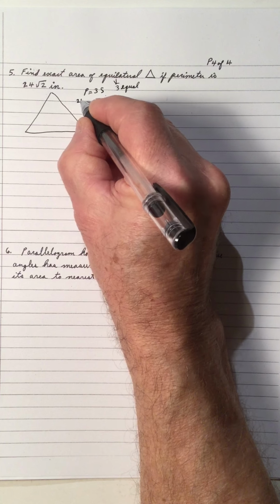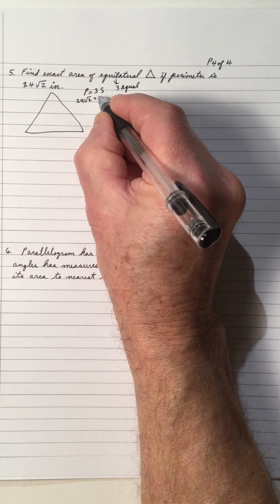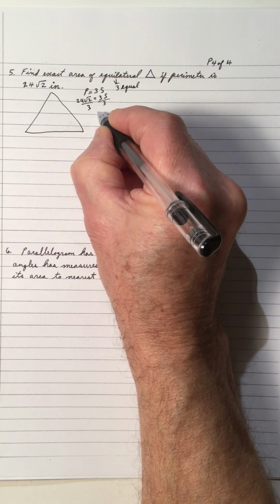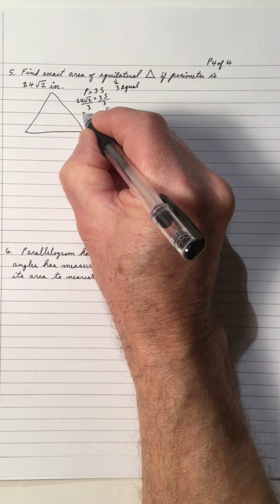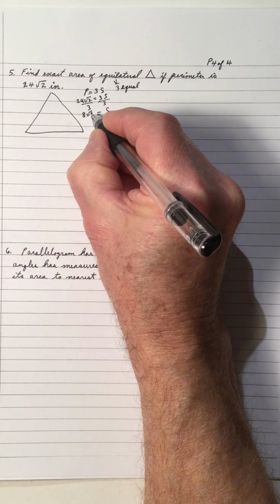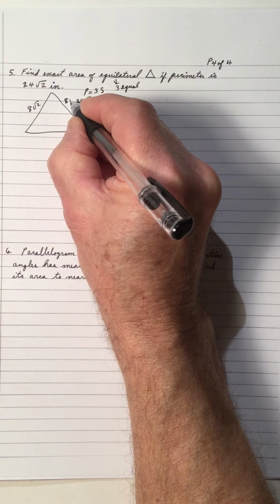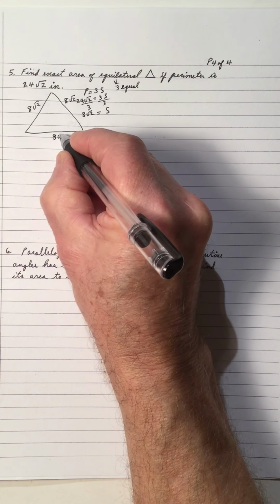So the perimeter is 24 root 2, 3s, divided by 3. So s is 8 root 2. So this is 8 root 2, this is 8 root 2, this is 8 root 2.